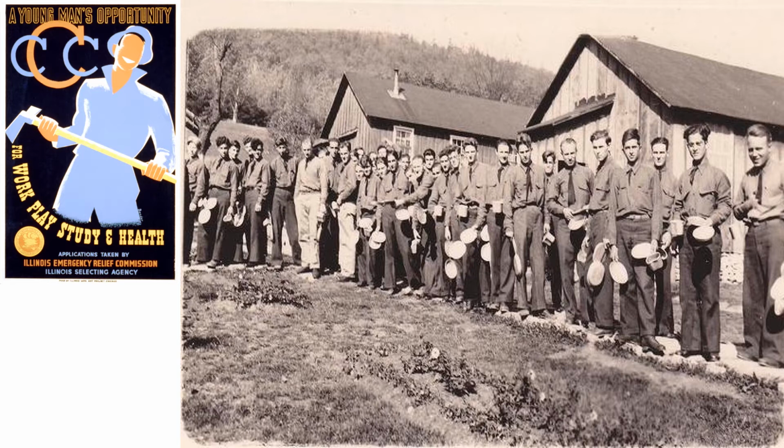Roosevelt attempted to offer these young men work, a place to stay, and food to eat. For their work, they would receive $30 a month, or $1 a day, about $600 a month in the present, which was considered a good steady wage for manual labor during the Great Depression. However, CCC workers did not get to keep all of the money for themselves, and typically had about $22 to $25 withheld, which would go back to their families.